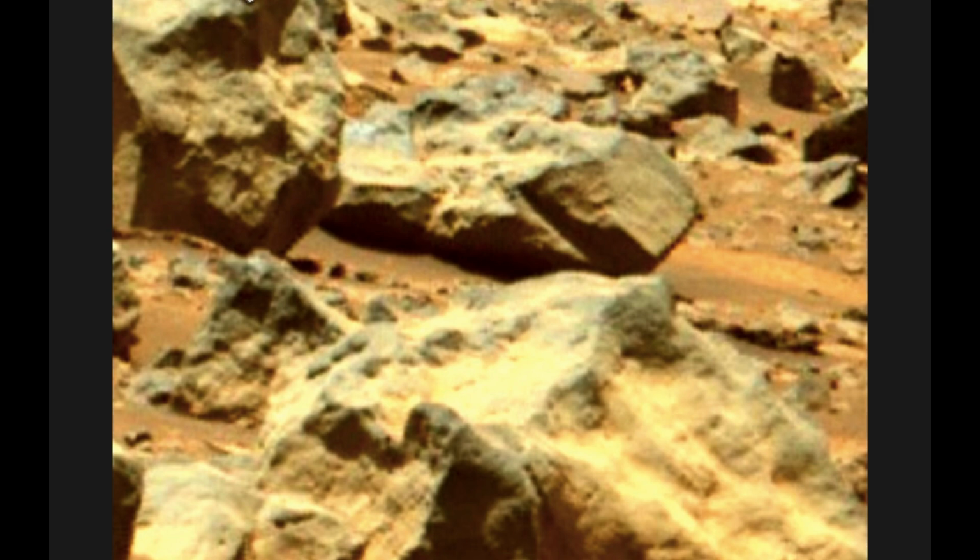Circular patterns. Linear patterns. Shadows. Or these other parts of this building material and or statue-like material that were once on Mars.